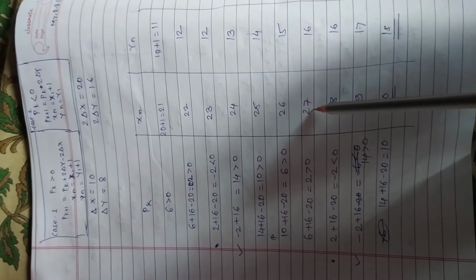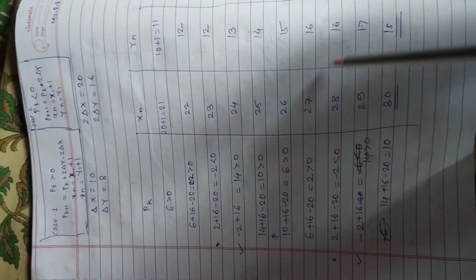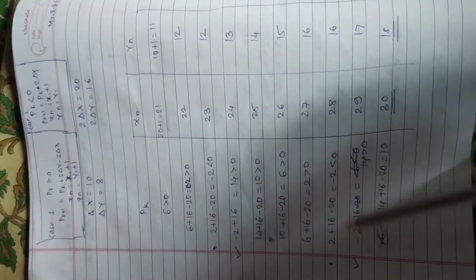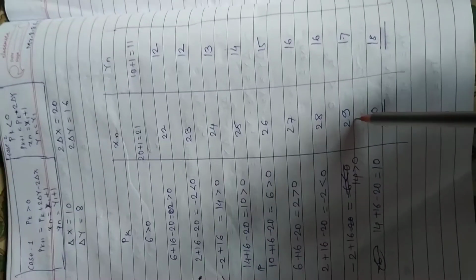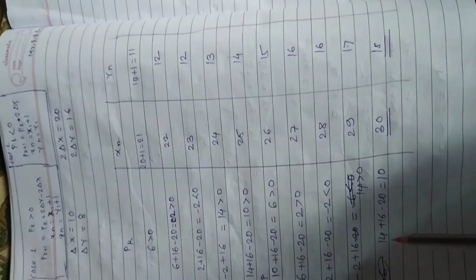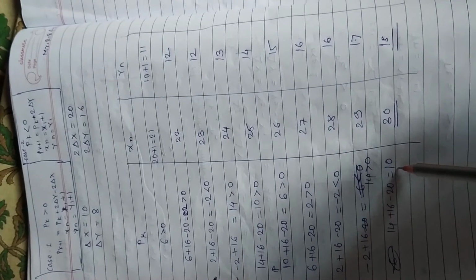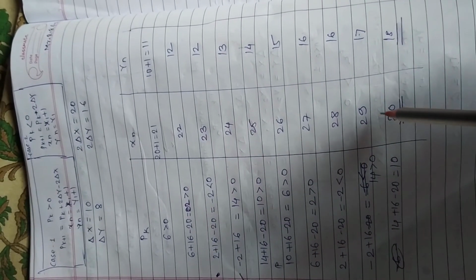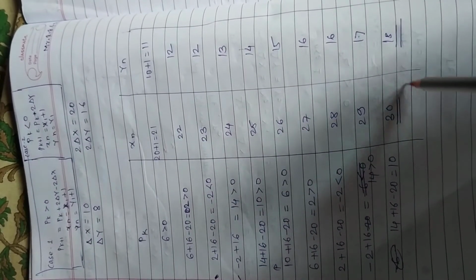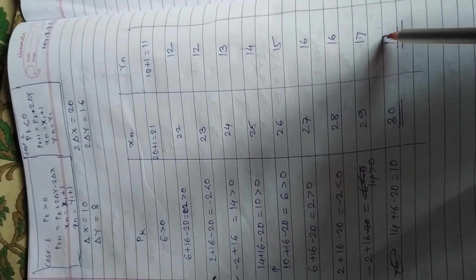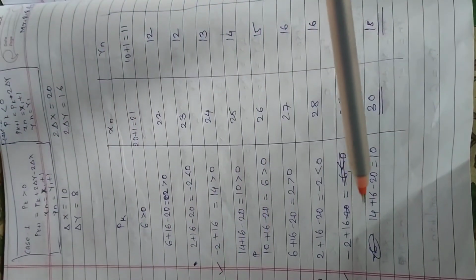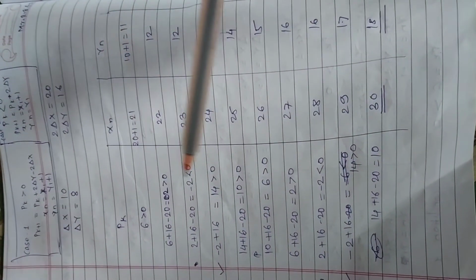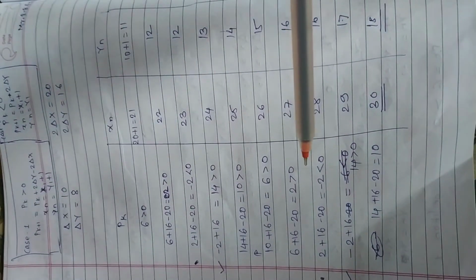Then we add only 1 in x next, and we take y next as it is. Similarly for the last iterations, minus 2 plus 16, we get 14, which is greater than 0. Then we get 29 and 17. The last iteration is 14 plus 16 minus 20, which is equal to 10, and we get the value 30 and 18. These points are our end points in line generation. So we stop here, and this is all about the Bresenham's line generation algorithm. Thank you.